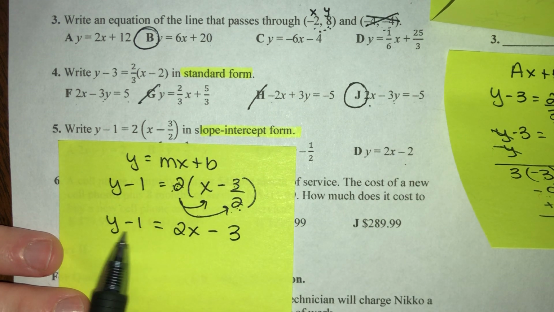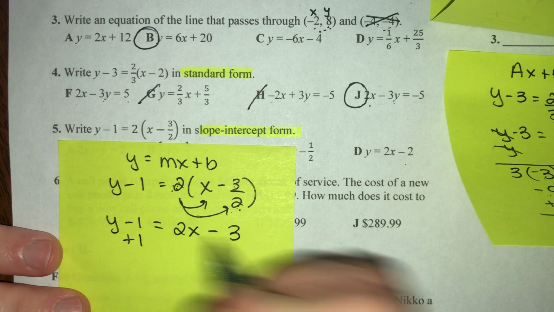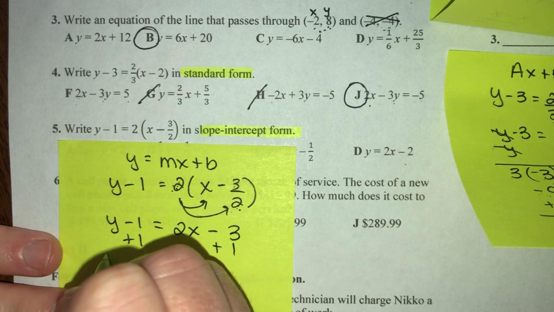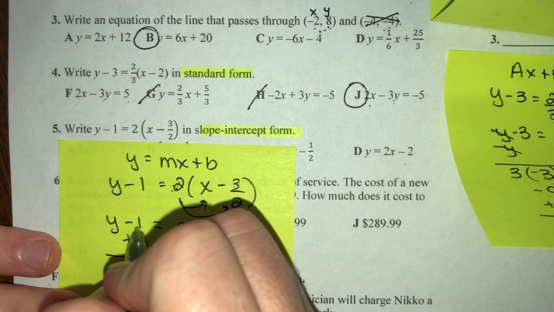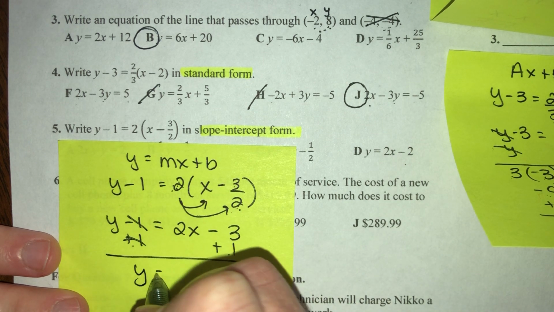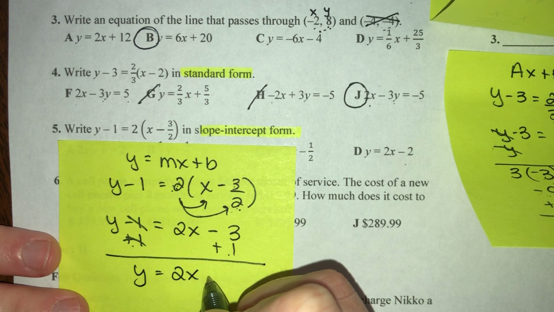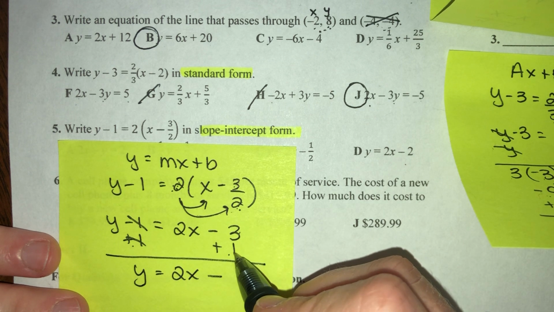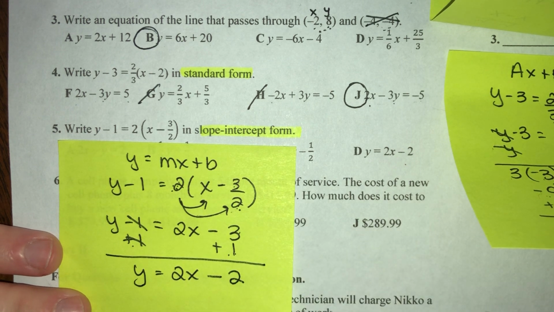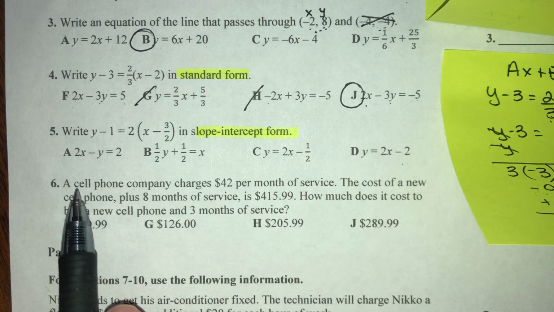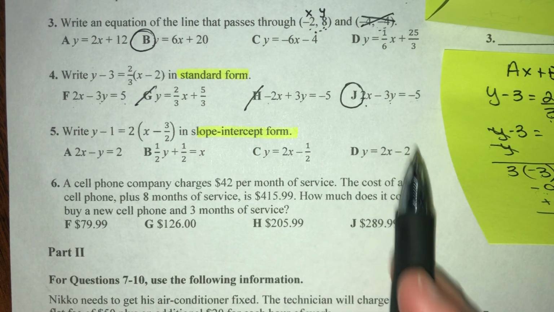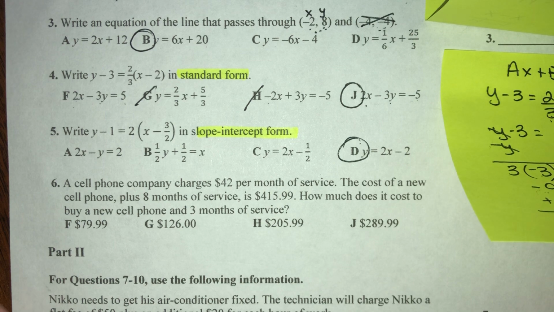Okay, and then lastly, I'm trying to get y by itself, so I want to get rid of that minus 1 by adding 1, and whatever I do on this side of the equal sign, I've got to do the same thing over here. These go away. y equals 2x minus negative 3 plus 1 becomes negative 2. So you're 3 feet down in a hole and you come up 1 foot. Now you're just 2 feet down in a hole. y equals 2x minus 2. Perfect.